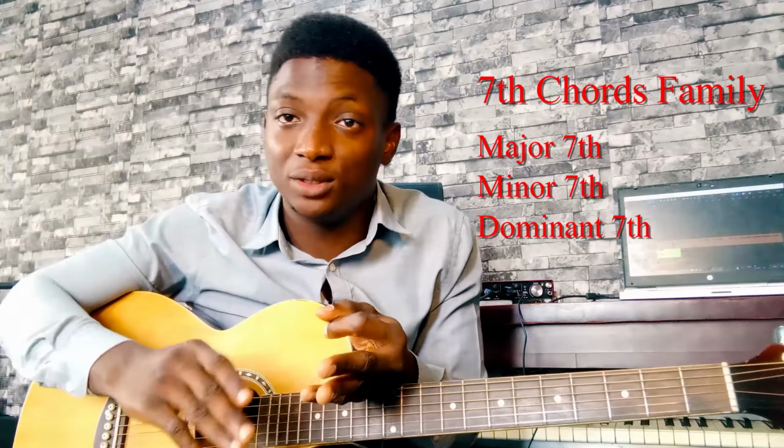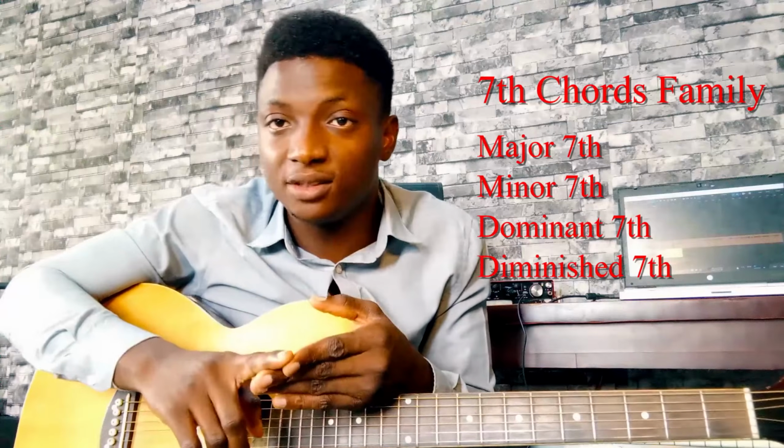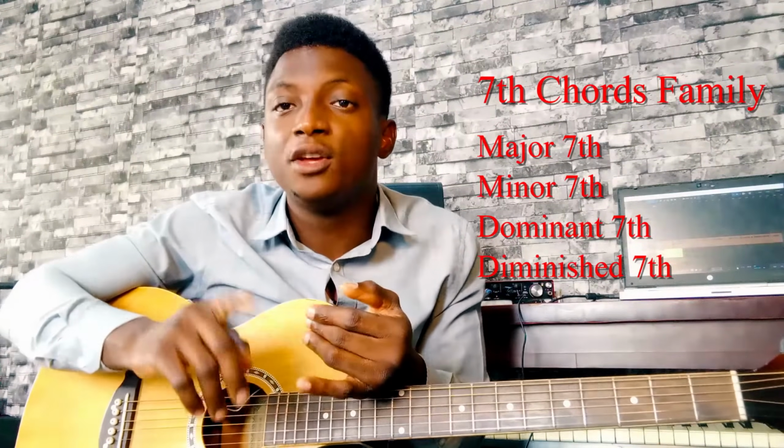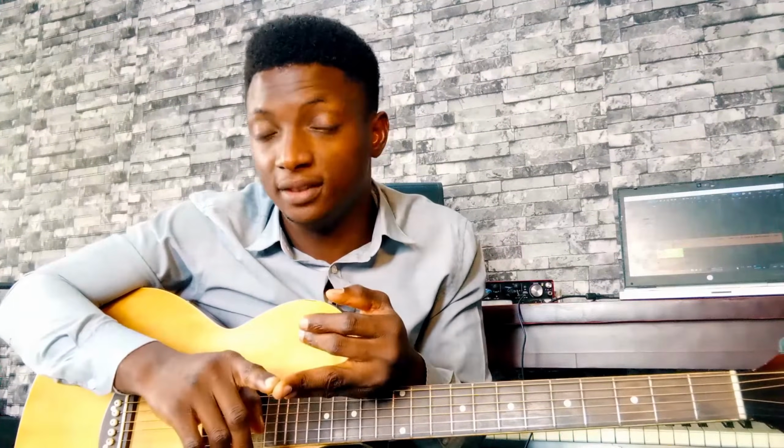You have the dominant, now this is interesting. It has both major characteristics and a minor 7th. Then you have your diminished triad, your diminished 7th. Just add the 7th. Diminished 7ths are of 2 types: full diminished and half diminished.